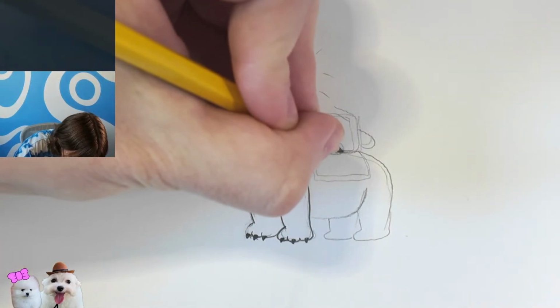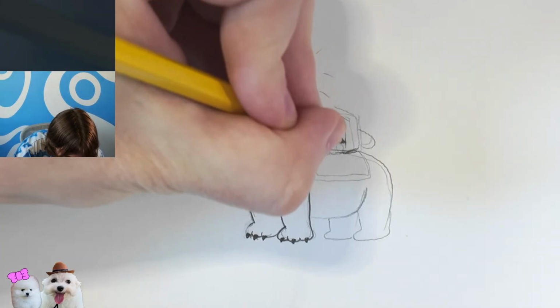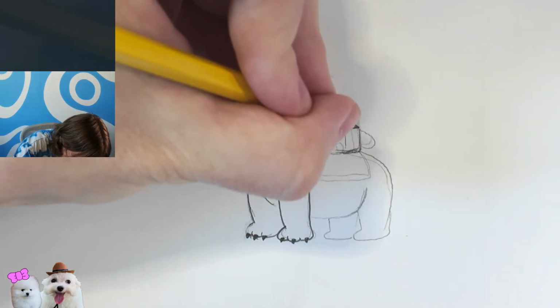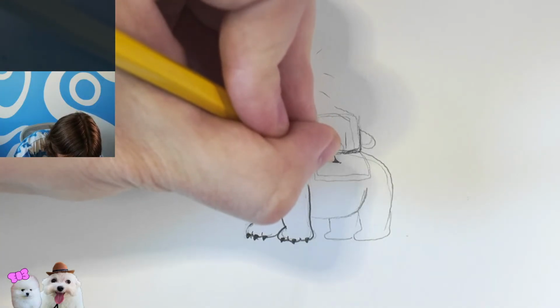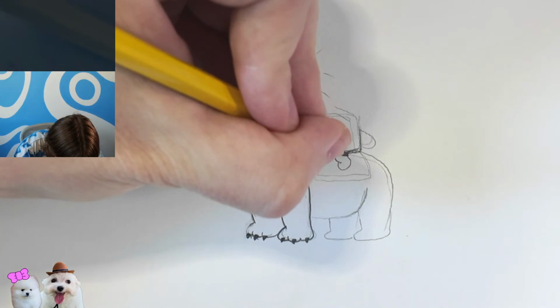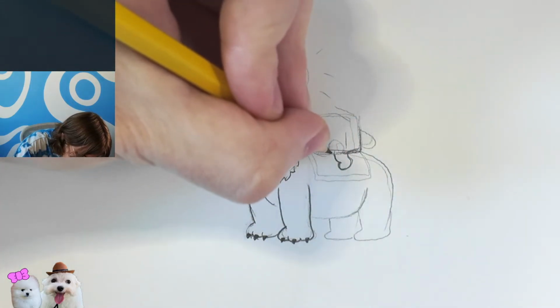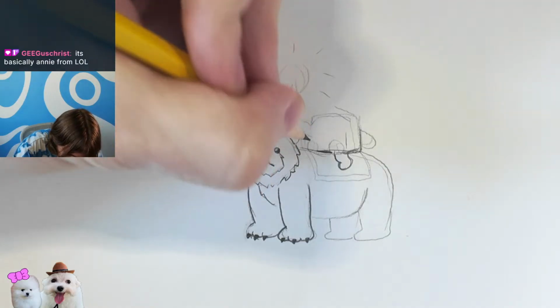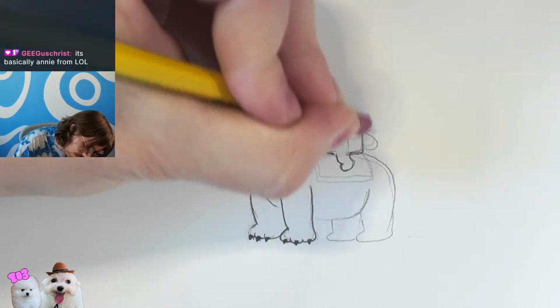Okay, but more importantly, how does Chugs sit on here? He should be properly riding the bear, so then we actually don't see his other foot. Get rid of those.